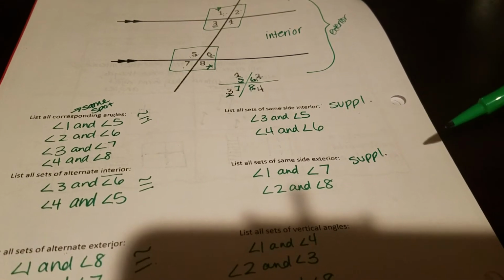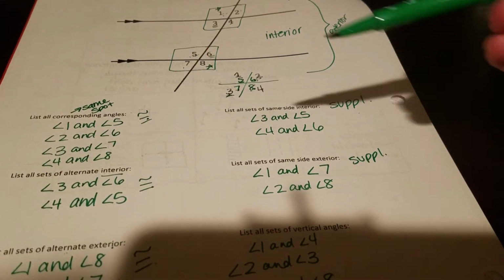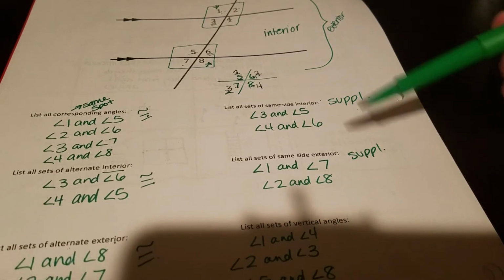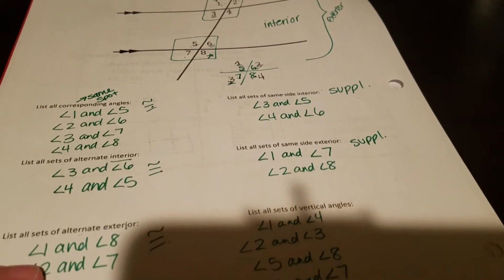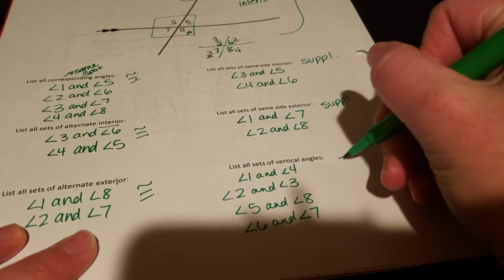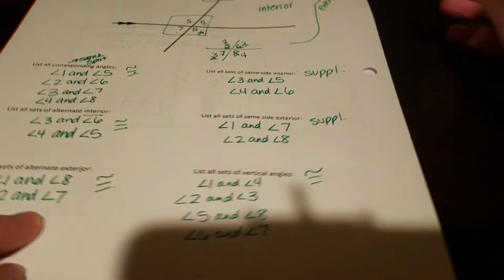The other way that I think about these, same sides are supplementary. Same side supplementary, same side supplementary. Doesn't matter if they're interiors or exteriors. Vertical angles, you already know, these guys are congruent. Okay? So flip it over.